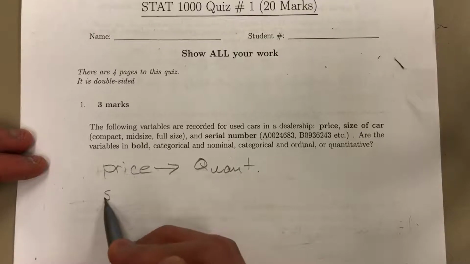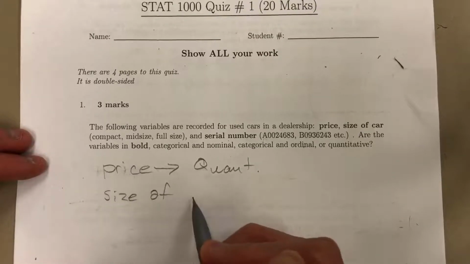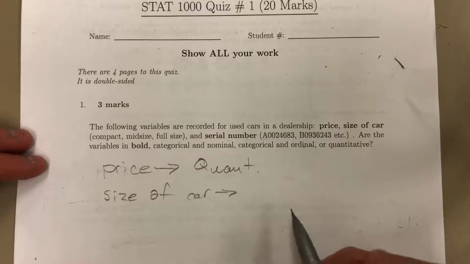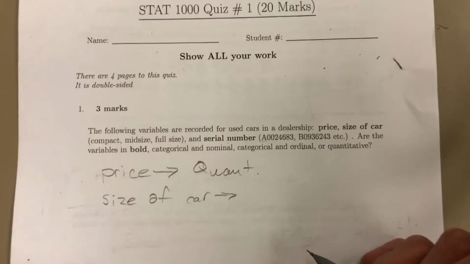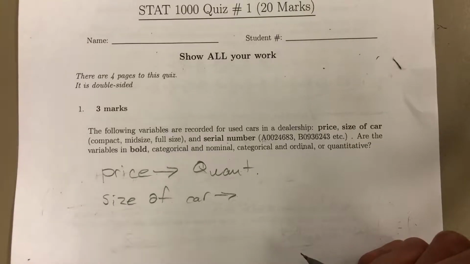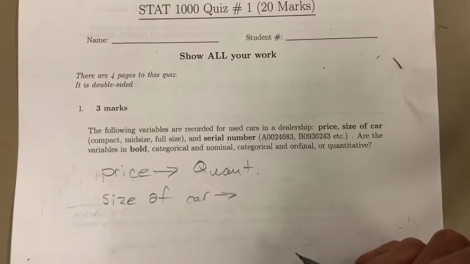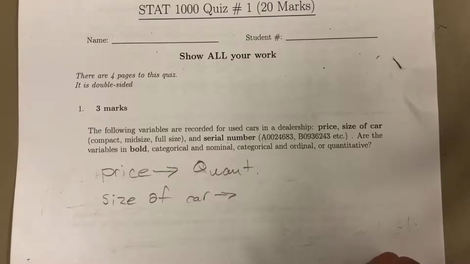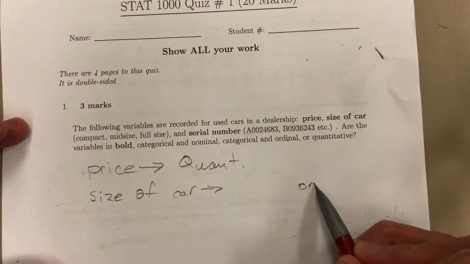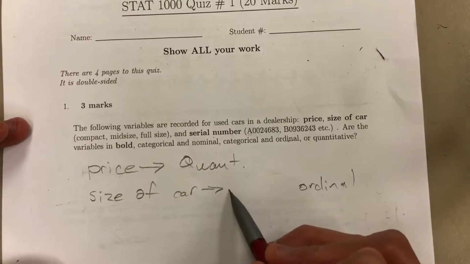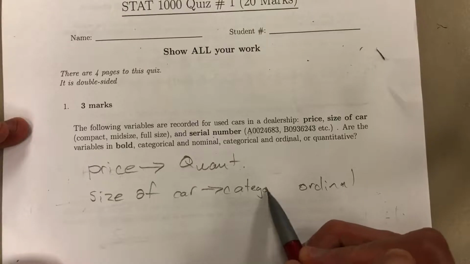Then moving on to size of car. I know that in the question it tells me that it's sorted by compact, mid-size, and full-size. So naturally there's an ordering from the smallest vehicle to the largest physical size vehicle. So it's going to be an ordinal variable, and because it's ordinal, it's also categorical.